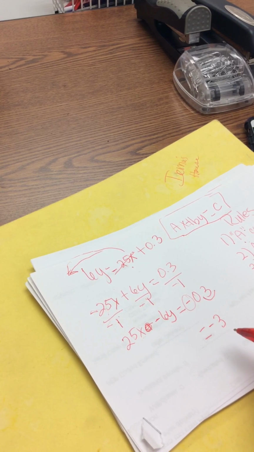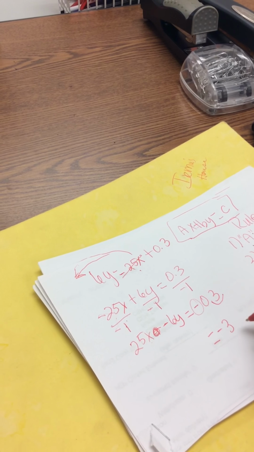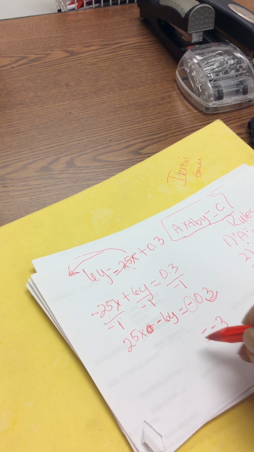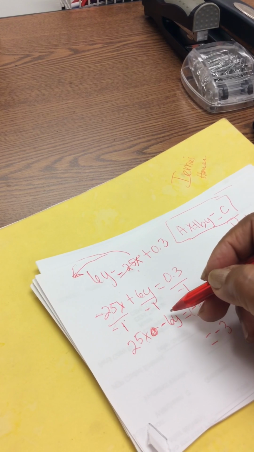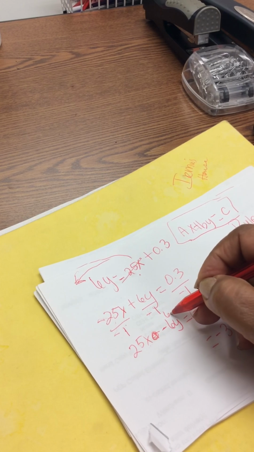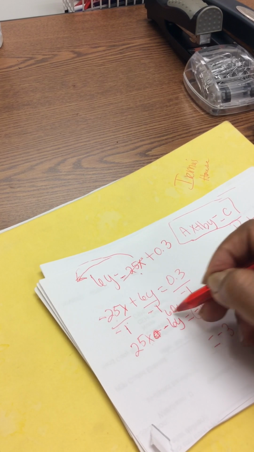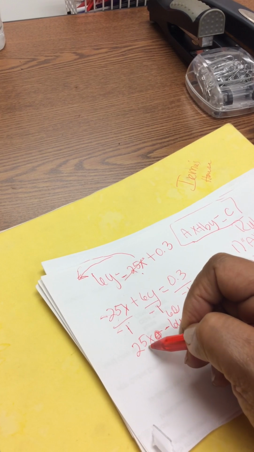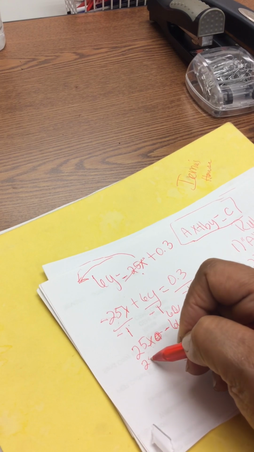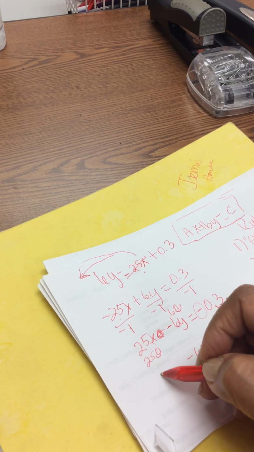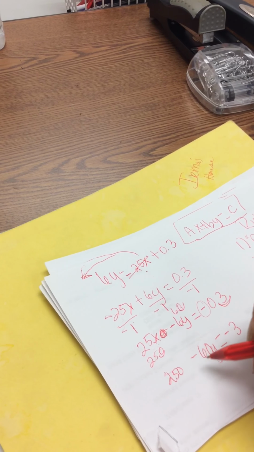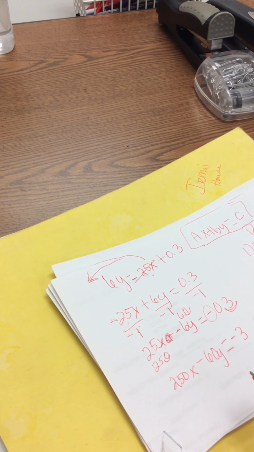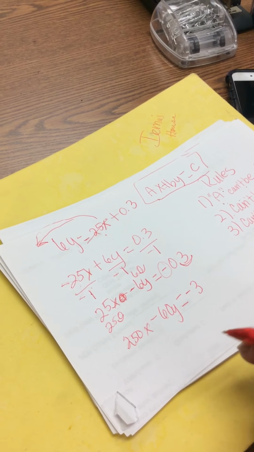Okay, so that becomes negative, because it still remains negative. What happened is that, of course, we moved this, so now it becomes a negative 3. And then this negative 6, we also have to move the decimal over 1. So now it becomes negative 60y. And this one is also, you have to move it over 1. So now it becomes 250x minus 60y equals negative 3.